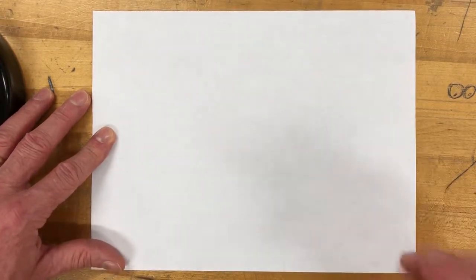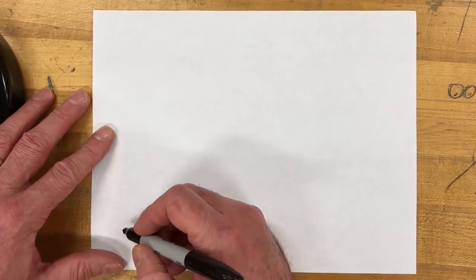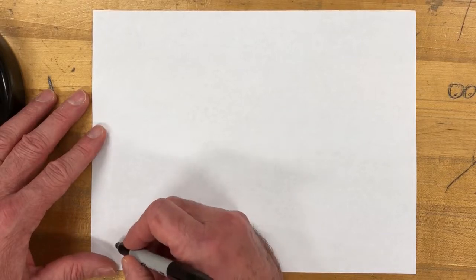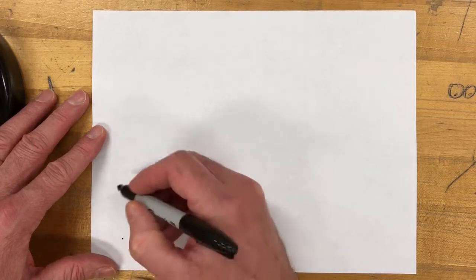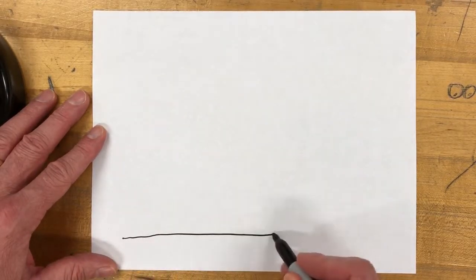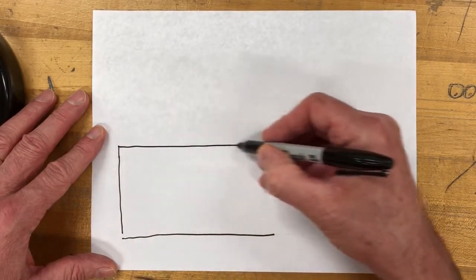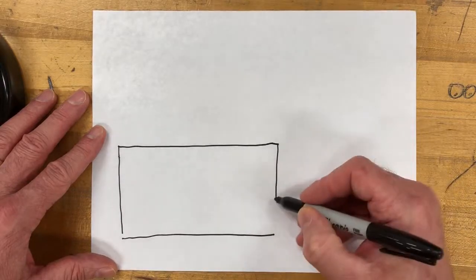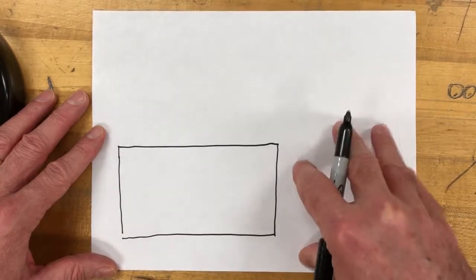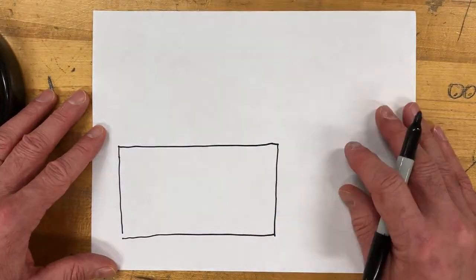Now we need 3 views here. We're going to start with the front view in the lower left-hand corner. So I'm just going to draw a rough rectangle here representing the side of the MiniBarn. And I can't get too wild with its dimensions, or how big it is, because I need to fit the right side view over here and then a top view up here.